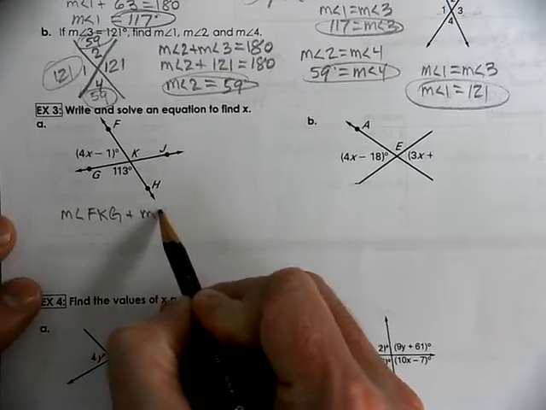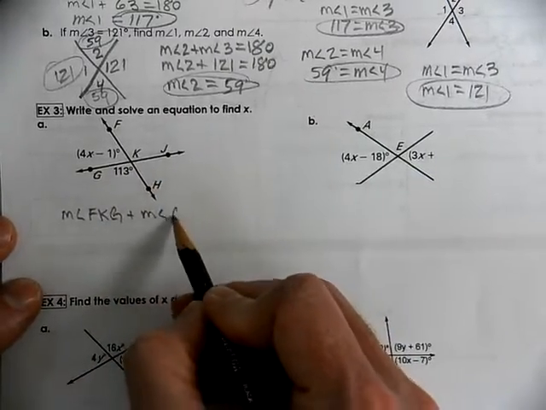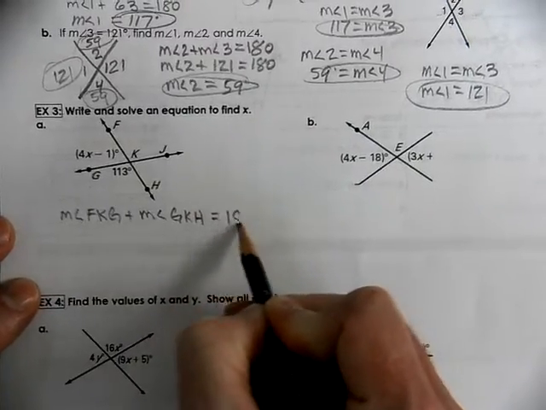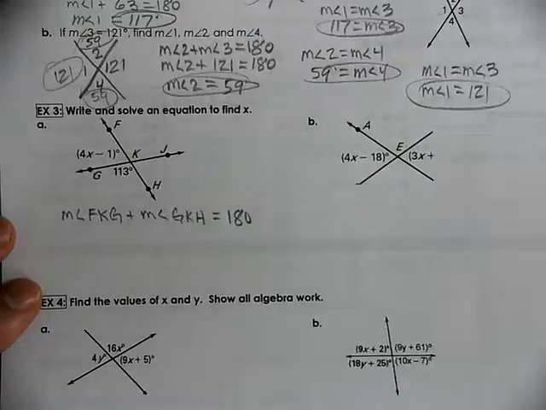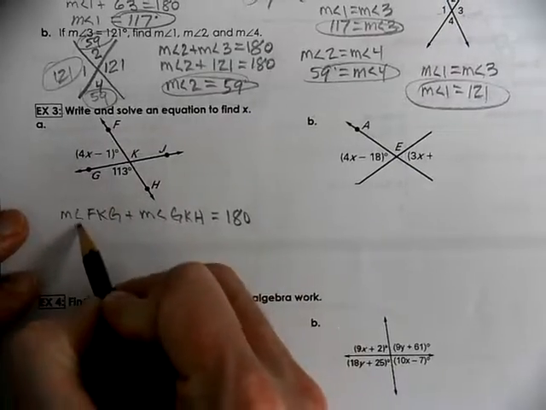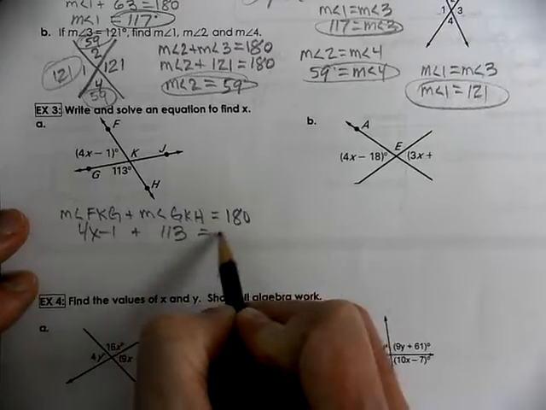Plus the measurement of angle GKH has a relationship that adds up to 180 degrees. They are a linear pair. Those two angles are supplementary, so they add up to 180. Now I'm going to substitute in our two values.